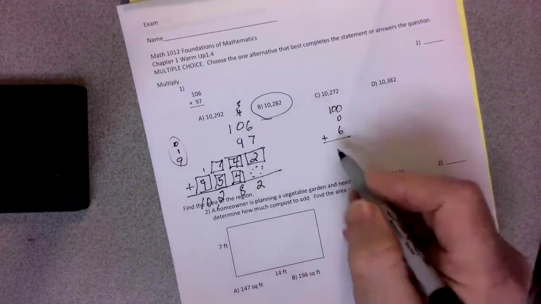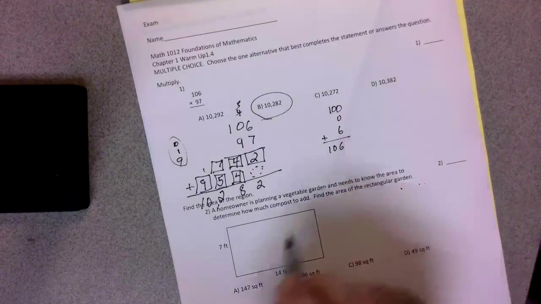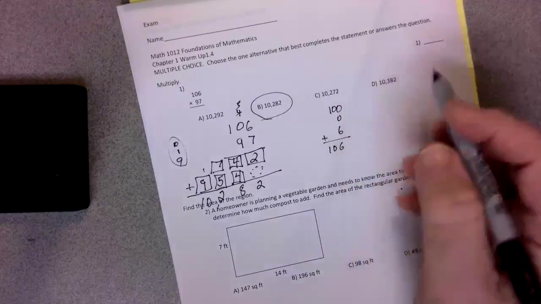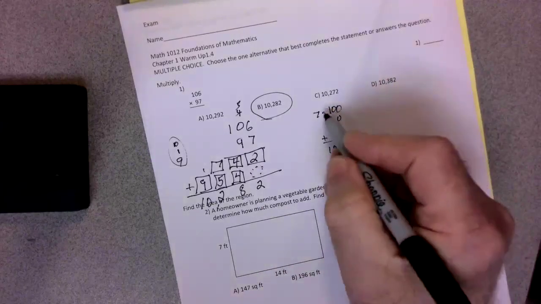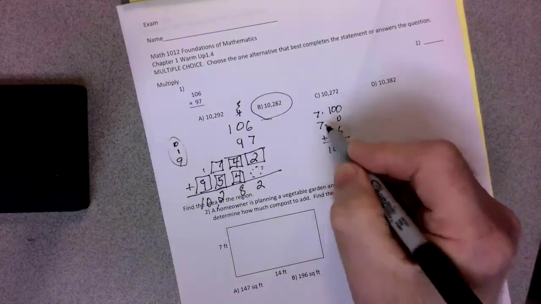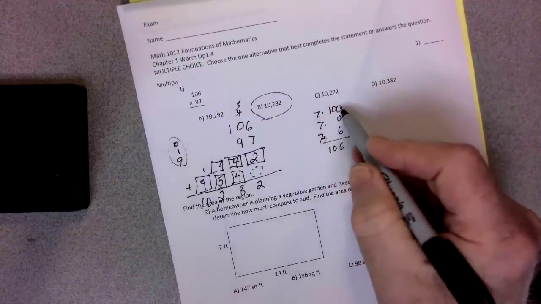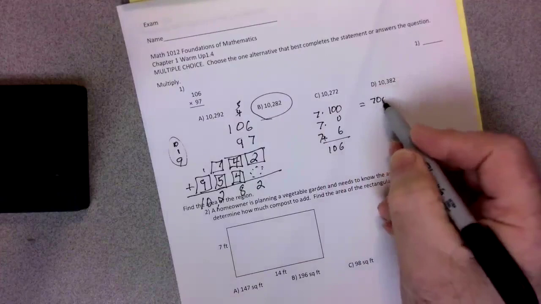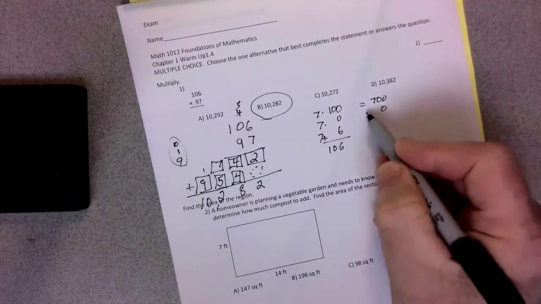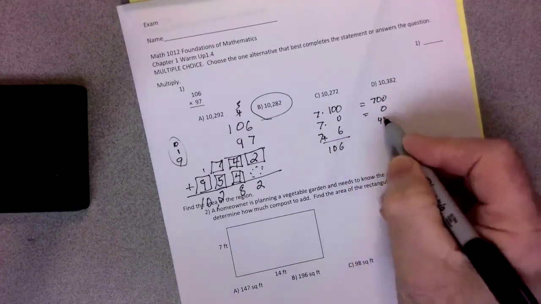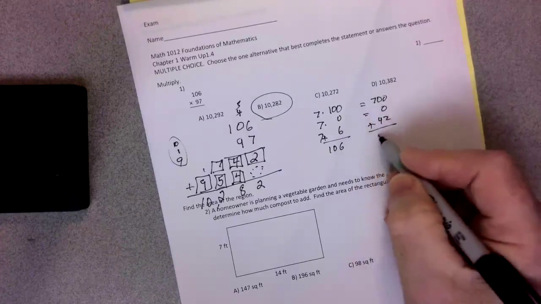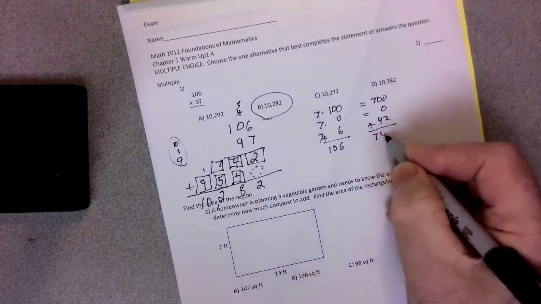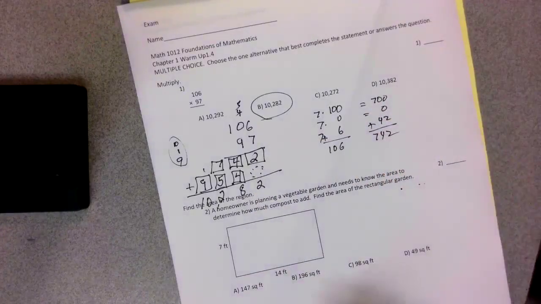Add that together, I'm going to get 106, right? Now, let's multiply times 7. 7 times 100, 700. 7 times 0, 0. 7 times 6, 42. Add that together, and I should get 742. Son of a gun, I did.